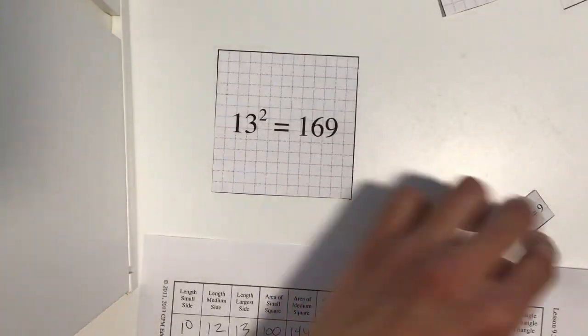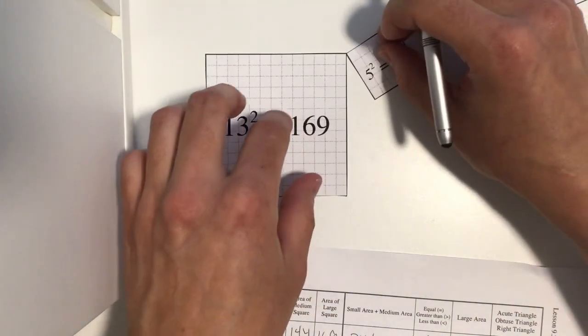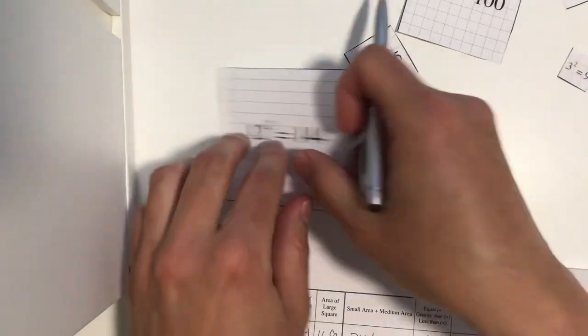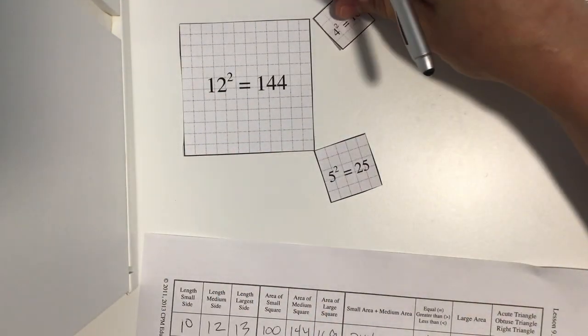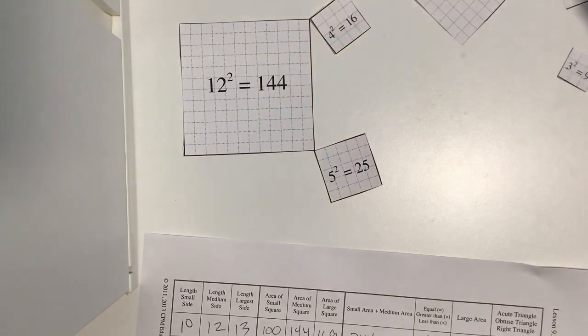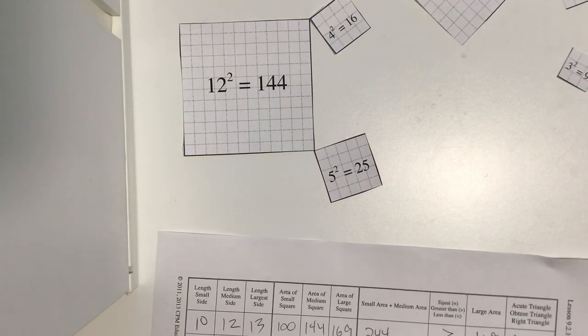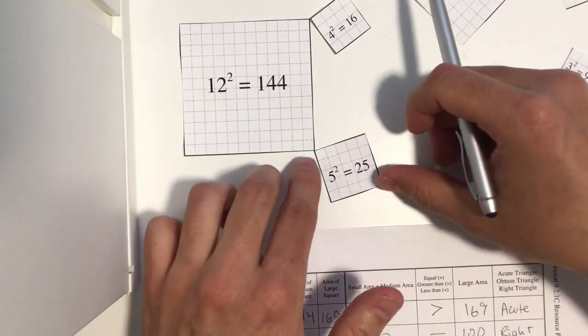Let's do one more here. How about 12, 5, and 4? What type of triangle is this going to make? Well, will it make a triangle? Let's see.